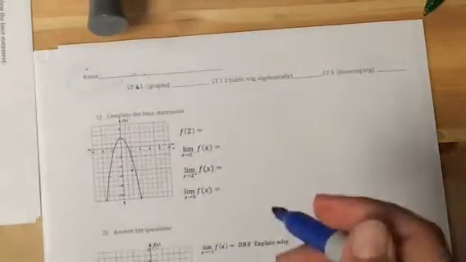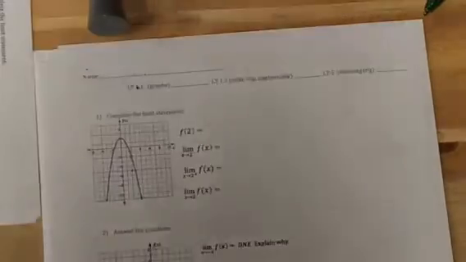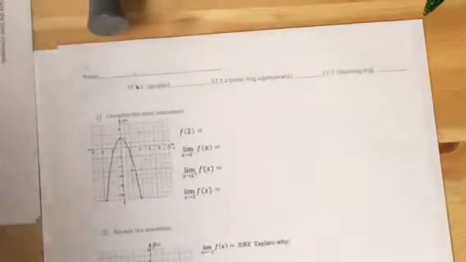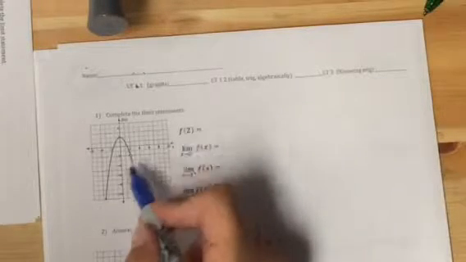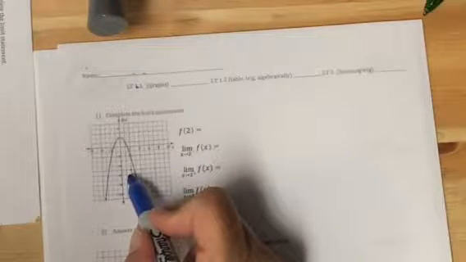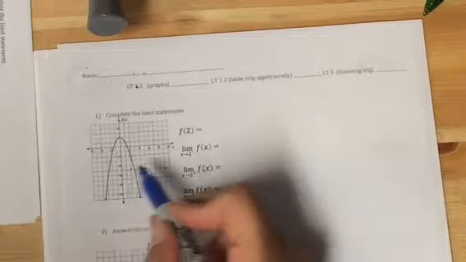Okay, let's go over a little bit of the quiz. Number one, I'll go kind of quickly. Most of you guys did really well on number one. F of 2 is where this blue dot is, so that equals -5.